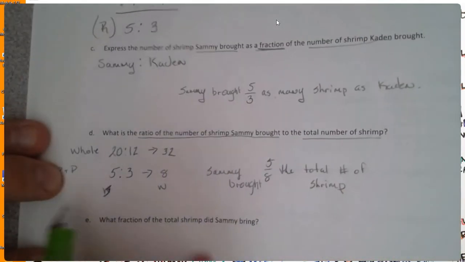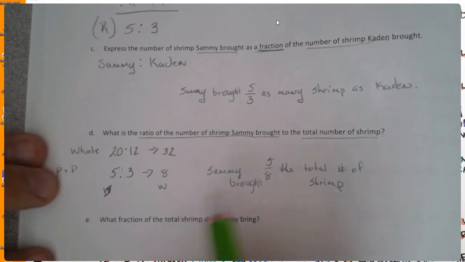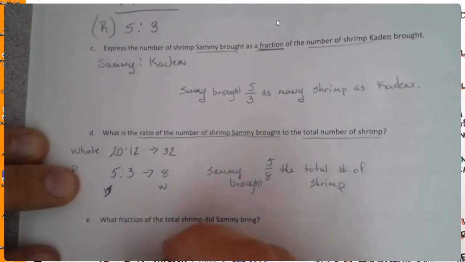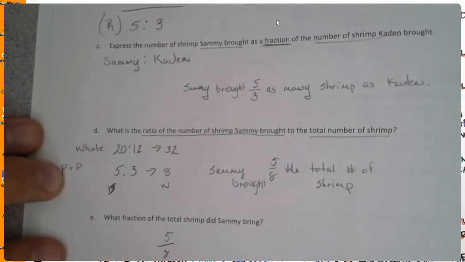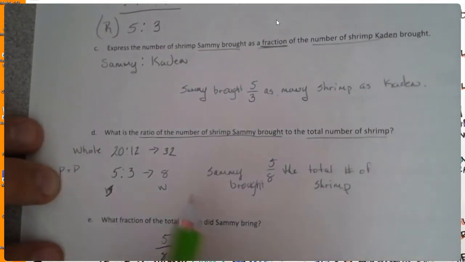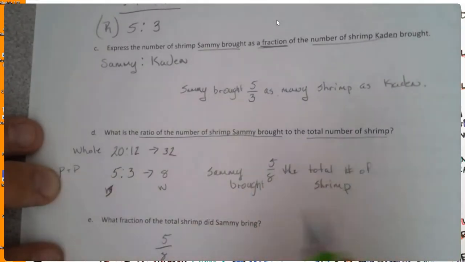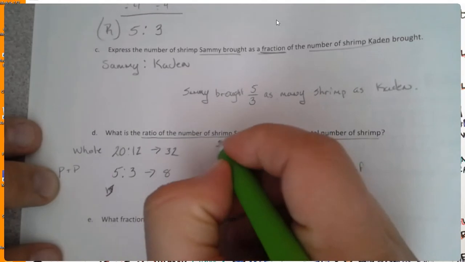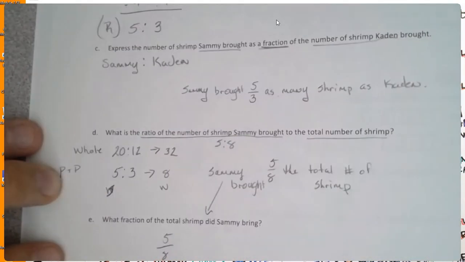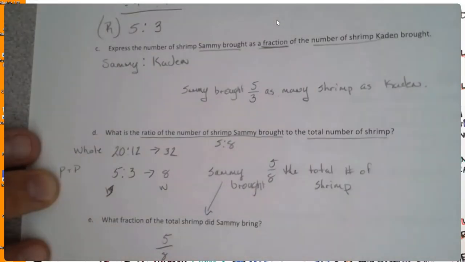Part E says, what fraction of the total shrimp did Sammy bring? We know that he brought 5/8 the total, because that was our ratio. Our ratio was 5 to 8, my bad, and I wrote that up here. This answer technically should have been down here, and the ratio was 5 to 8. But that was my bad.